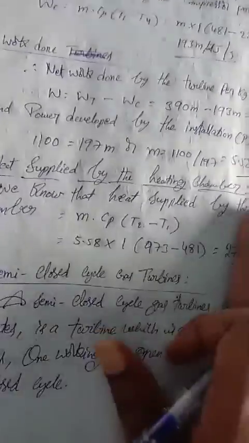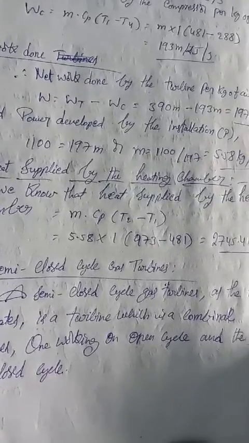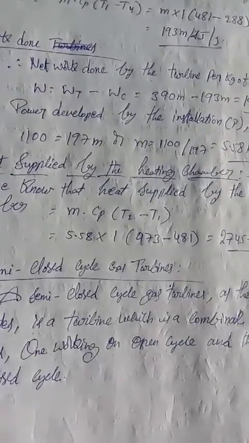Okay, this is the total part of gas turbines, and now we are going to see the performance of gas turbines in the next class. Okay, thank you.